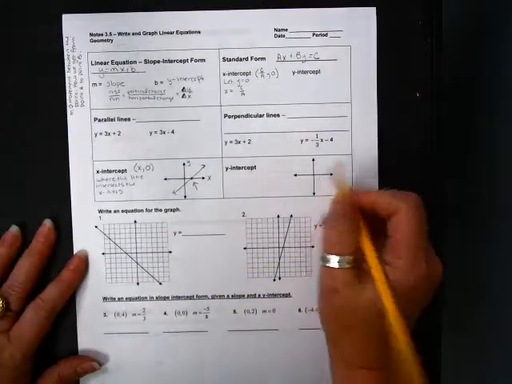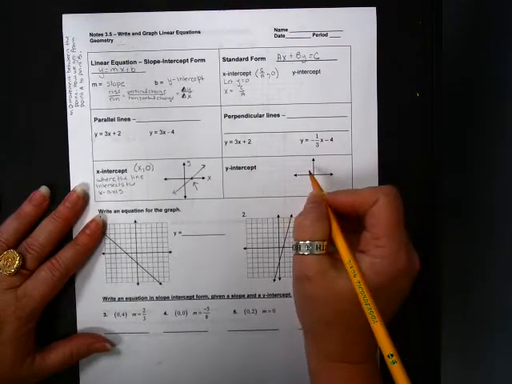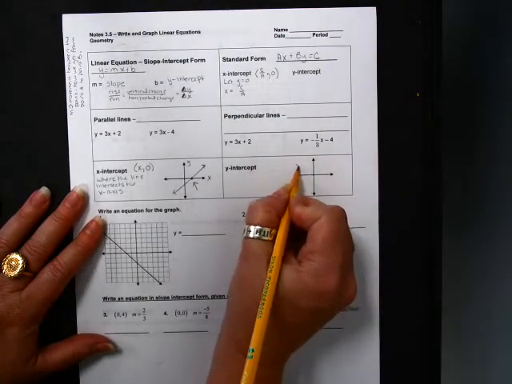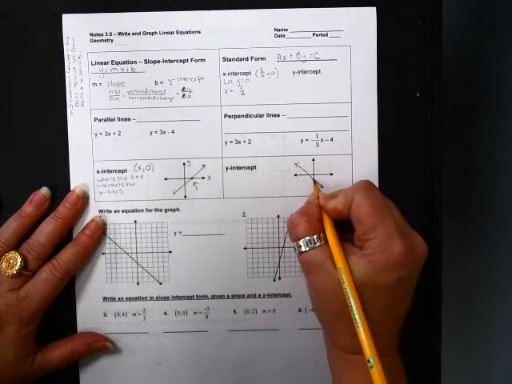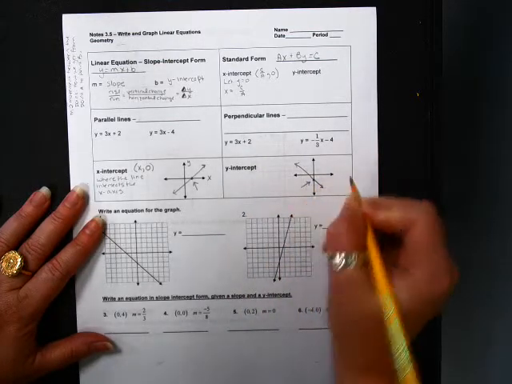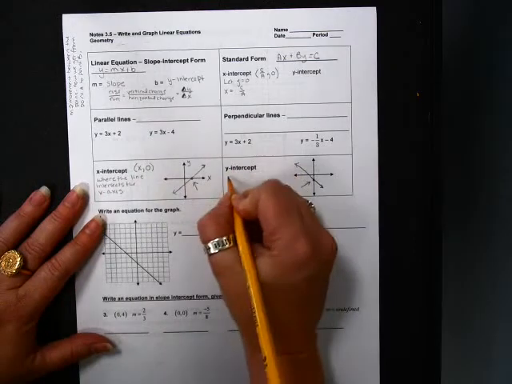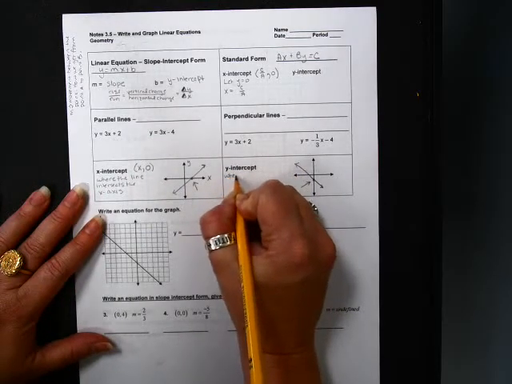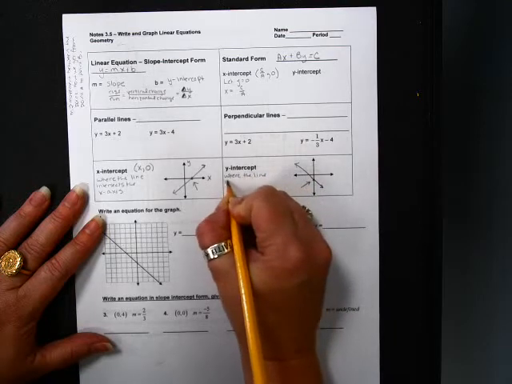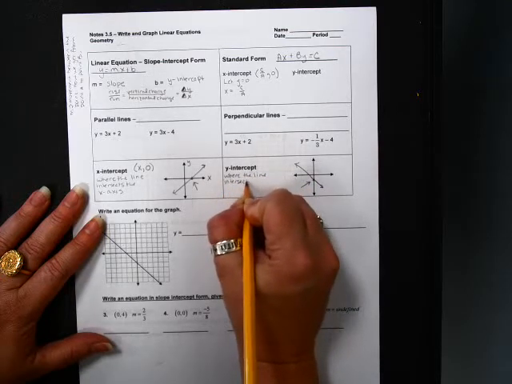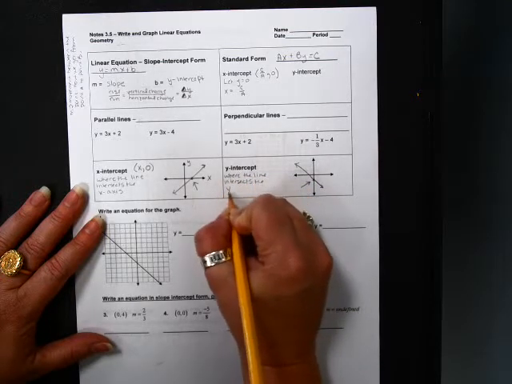The y-intercept down here, if I draw another line, I'm going to draw it this way this time, is where it touches the y-axis. So we're talking about this point right here, where the line intersects the y-axis.